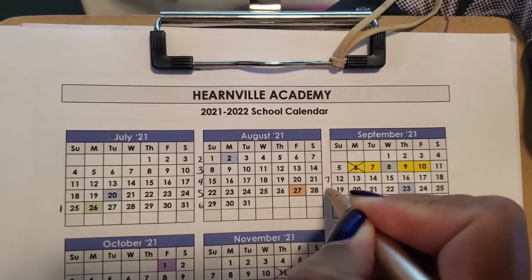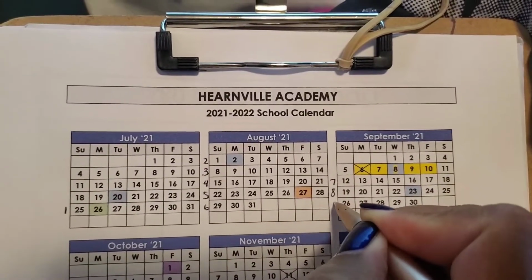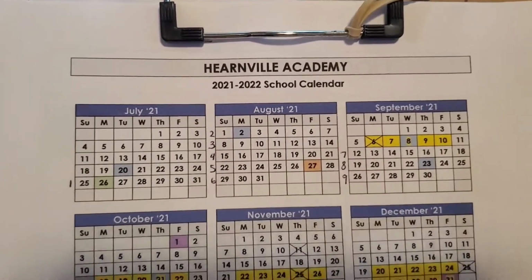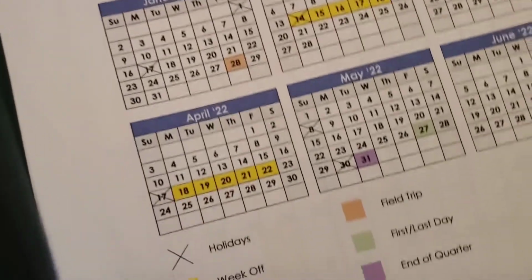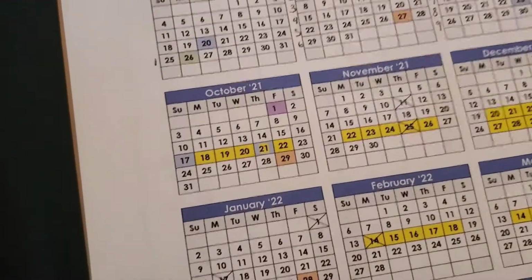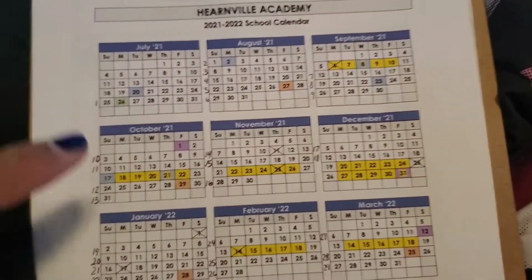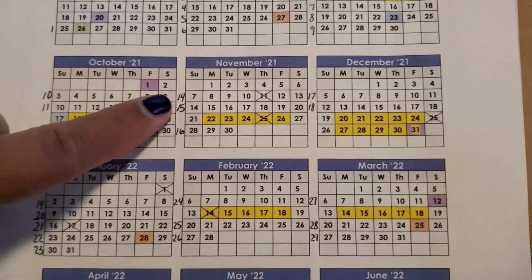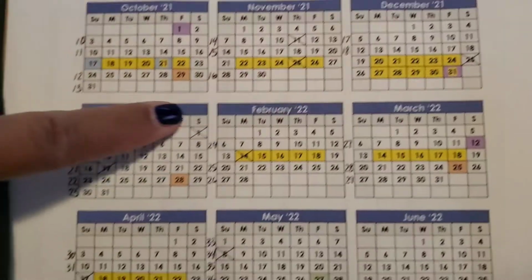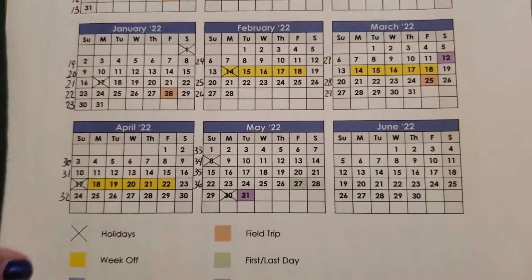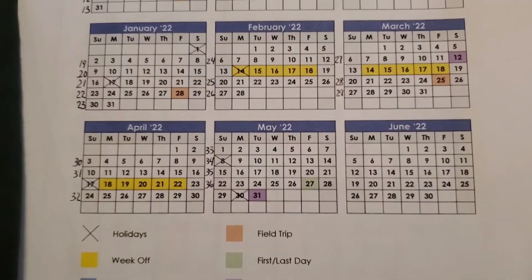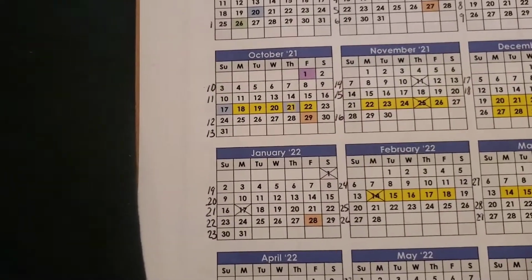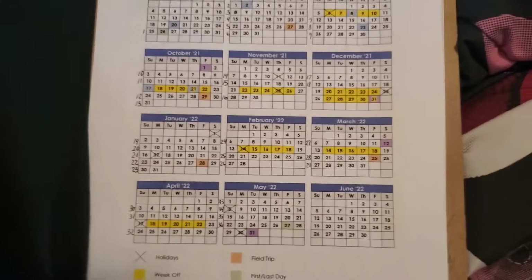So 7, 8, 9, and then I'll just continue all the way to 36. Okay, so I'm done. I've written in my weeks. Okay, 36 weeks of school, 180 days. All right, cool.